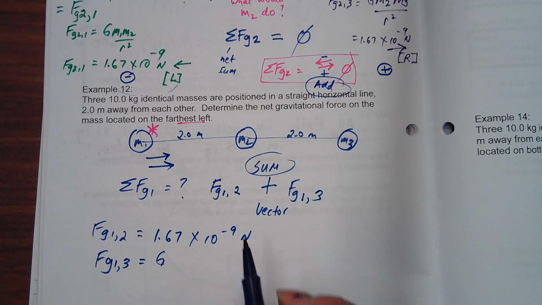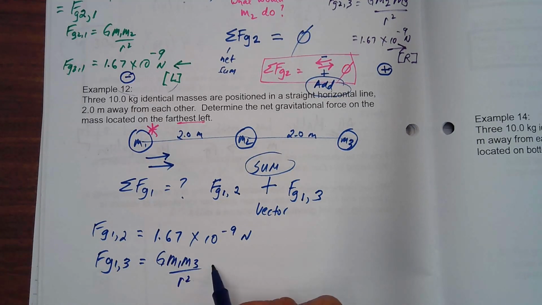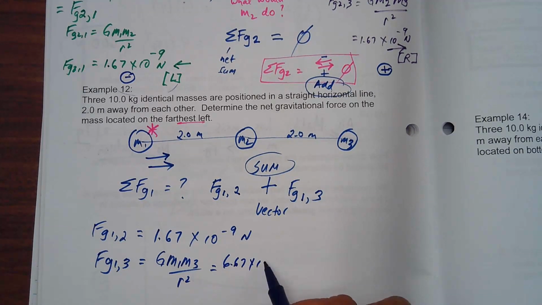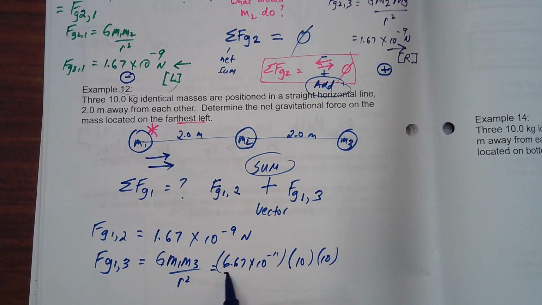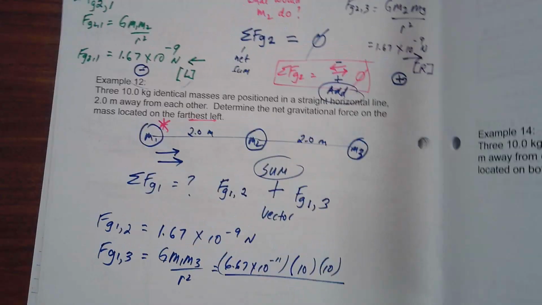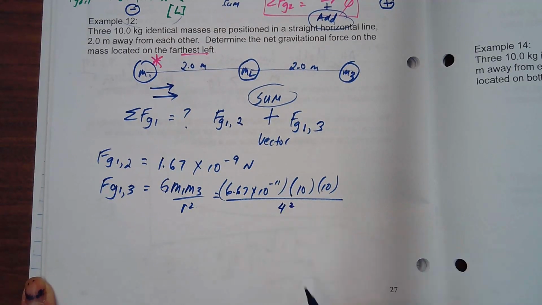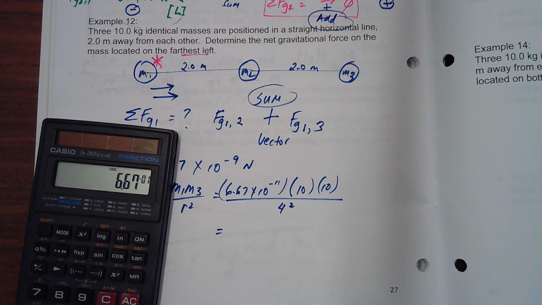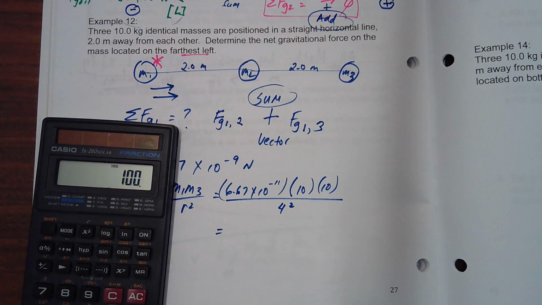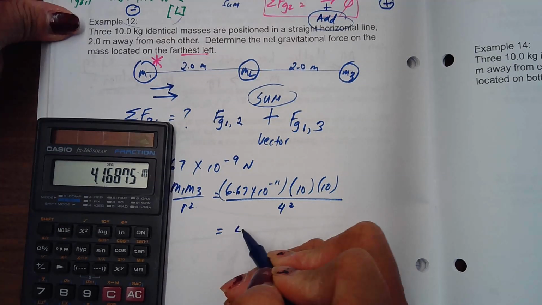Okay, so this time, look at this. I'm going to write this down in full. So this will become G M1 M3 over R squared. Okay, so 6.67 times 10 to the negative 11. Mass 1 is 10, mass 3 is also 10, but now the distance between them is different. What would be the R between 1 and 3? It's 4, okay? Because it's 2 plus 2. So, when we calculate this, let's take a look. 6.67 exponent negative 11 times 100, which is 10 times 10, divided by 16, equals, this is what we get.